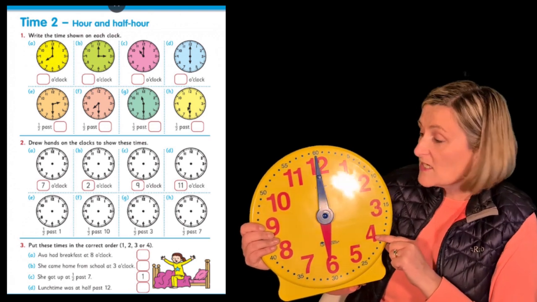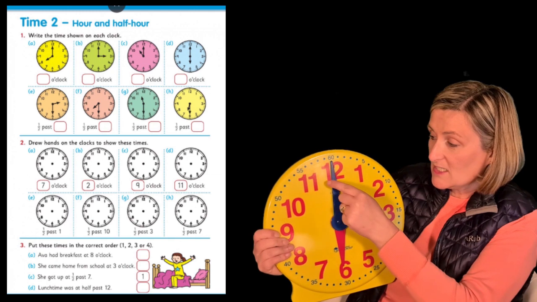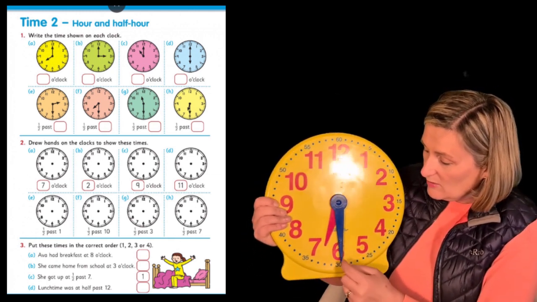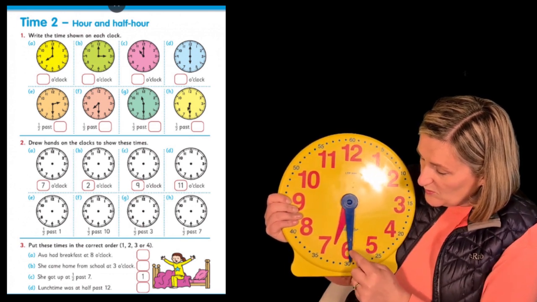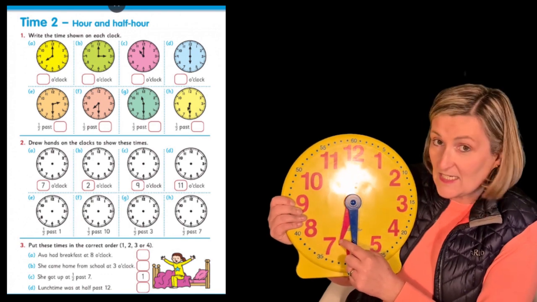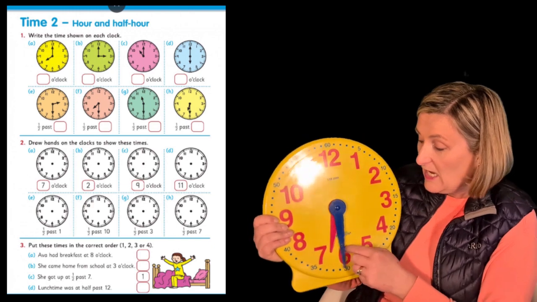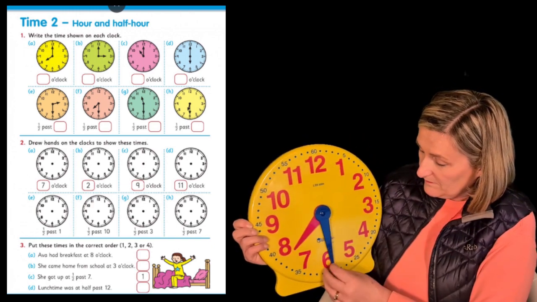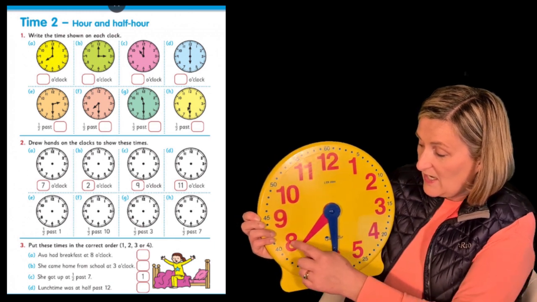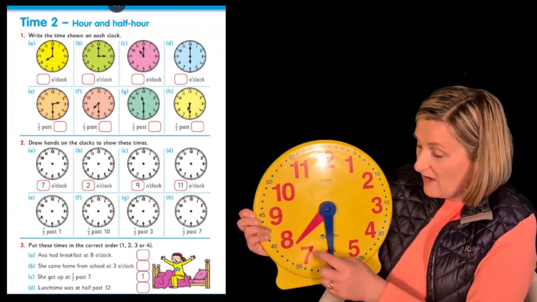If I want to talk about 6:30, my minute hand goes all the way down here to 6. Now if you look, your hour hand has moved between 6 and 7. So the hour hand has gone past 6, but it's not gone to 7 yet. So it's 6:30. If I wanted to go to 7:30, again, my minute hand is on 6. This time my hour hand is between 7 and 8. It's gone past 7, but it's not got to 8 yet. So it's 7:30.